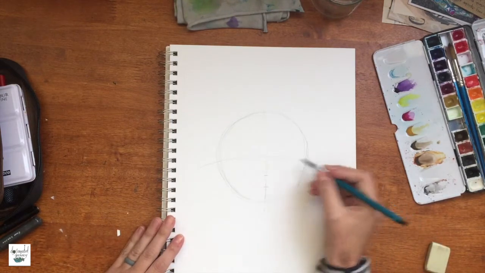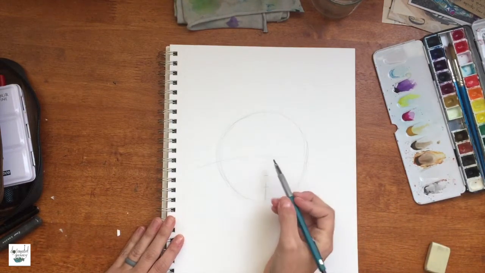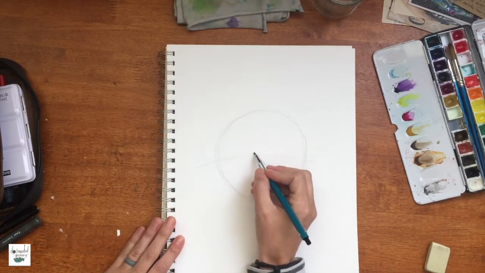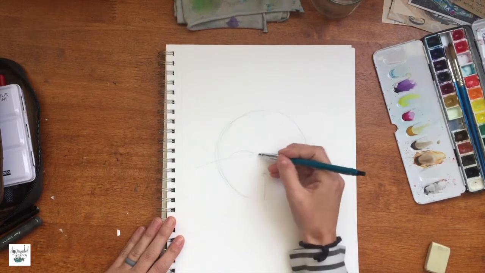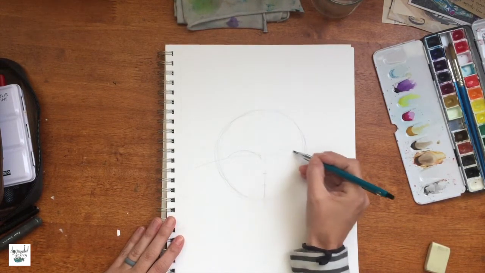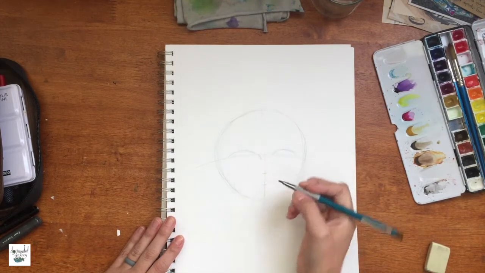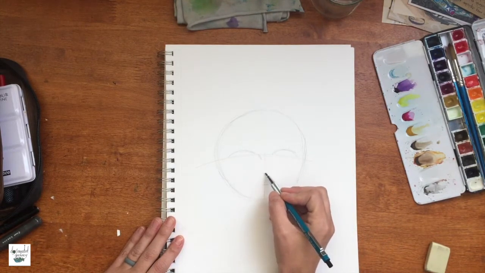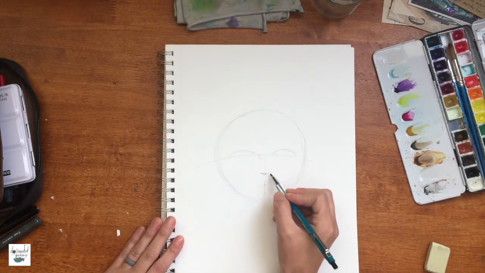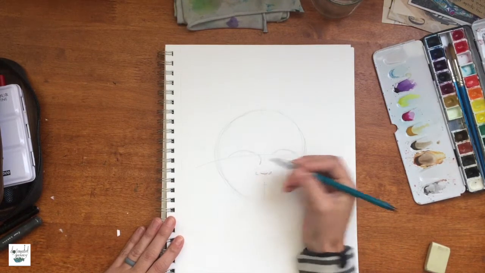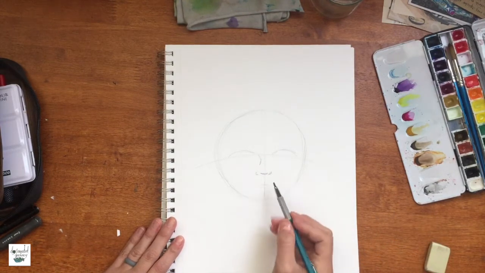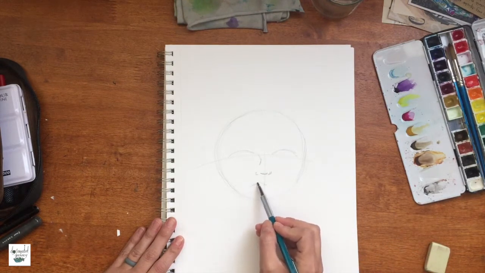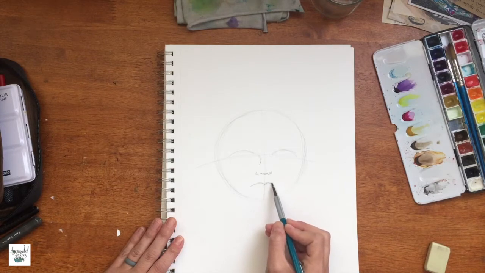All right, so I'm going to start off with the eyes, and remember this is just how I do it. So I start by, this would be my eyebrow area. And then I'm going to go ahead and draw in the nose. And then for the mouth, remember that we're trying to make her look sad.